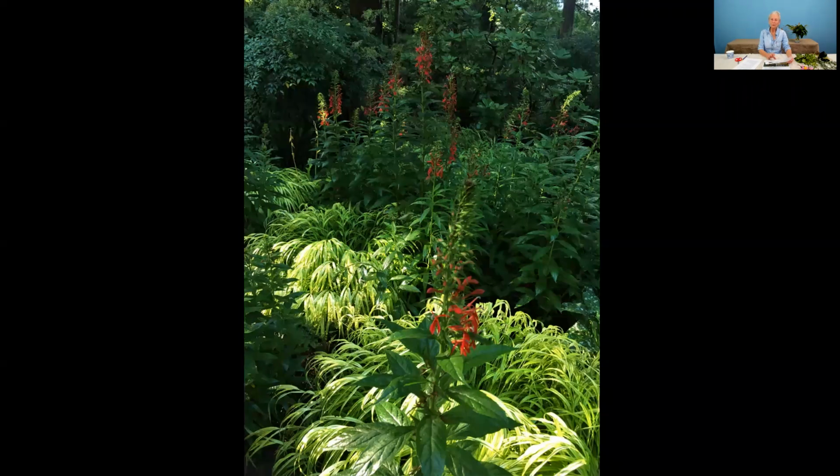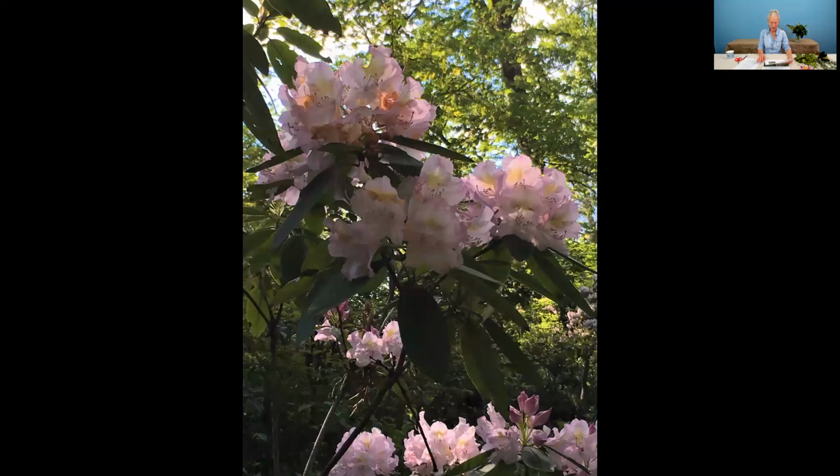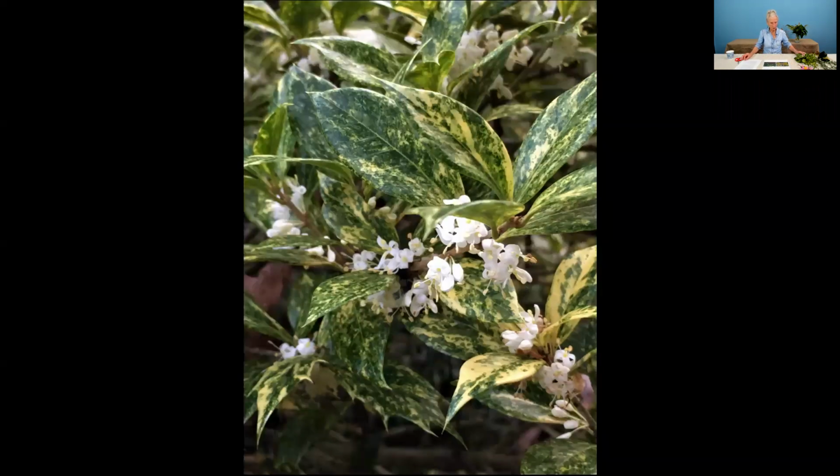How could you do without rhododendron? In the next one. Absolutely beautiful. Rhododendron plays a great role. And then the following picture I had showed you earlier, Goshiki, it's Osmanthus Goshiki, and that is in bloom. And those blooms are incredibly fragrant, does really well in the shade.